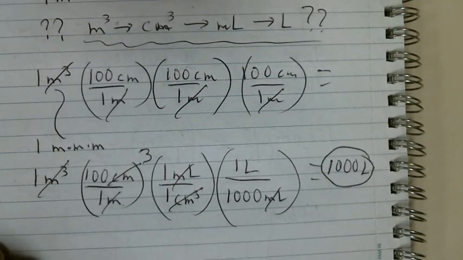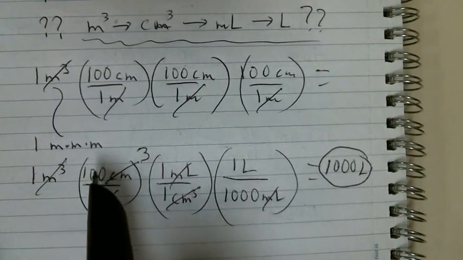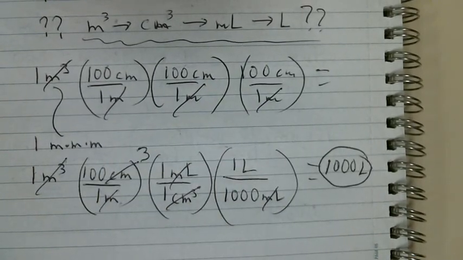All right, so 2 examples, one with multiple units. You can see that conversion.